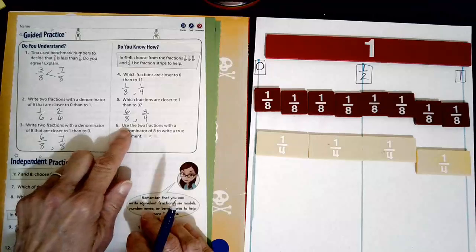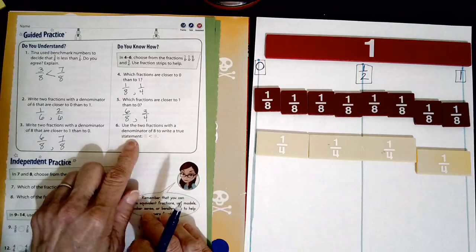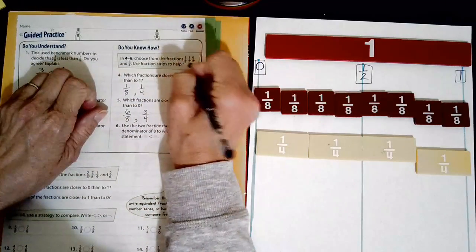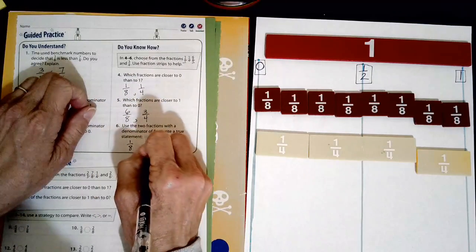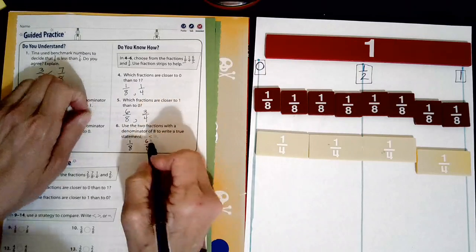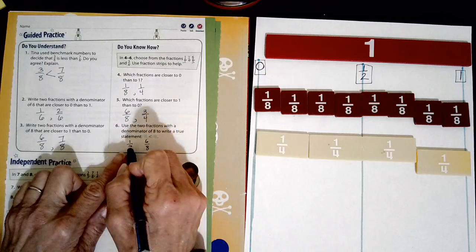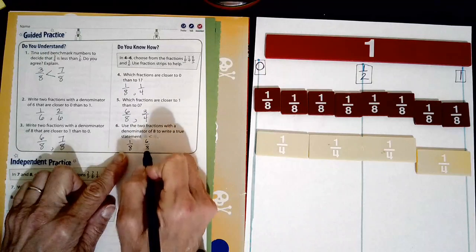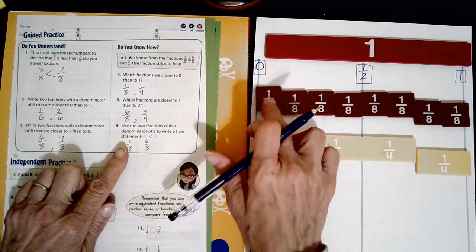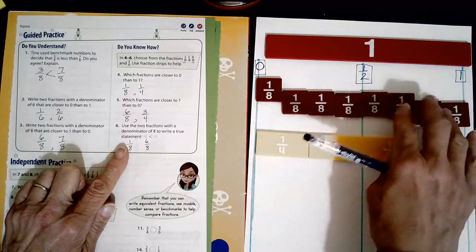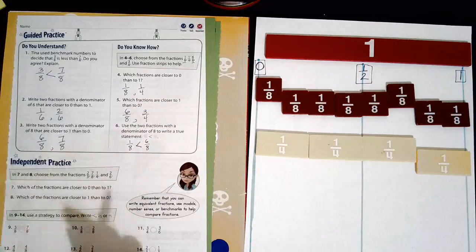Number 6. Use the two fractions with the denominator of 8 to write a true statement. So the two fractions that I had at the top were 1/8 and 6/8. And when I look at it, they're already telling me I want the comparison to be the first fraction is less than the second fraction. The denominators are the same, so I look at the number of parts. 1/8 is less than 6/8. So this would make our statement true.